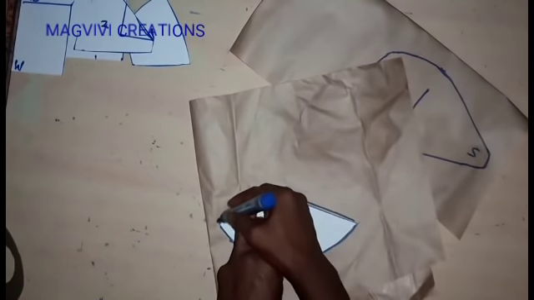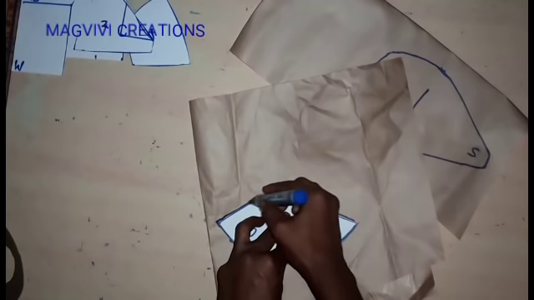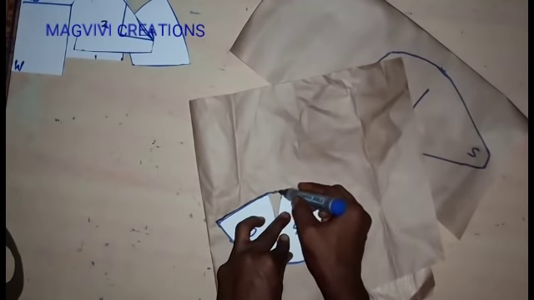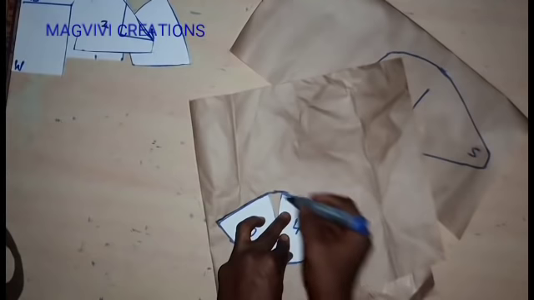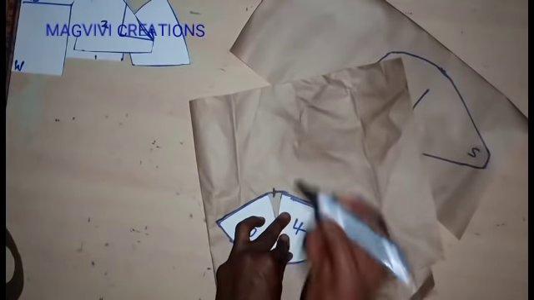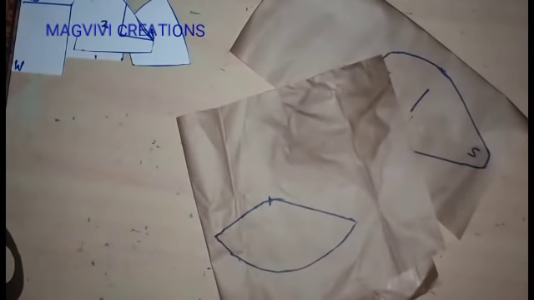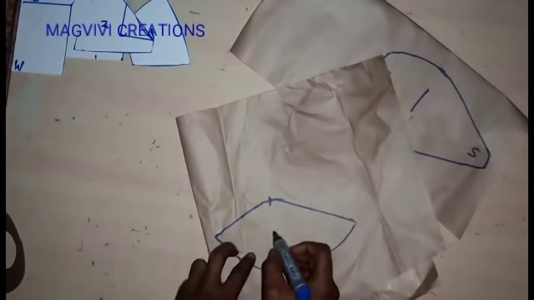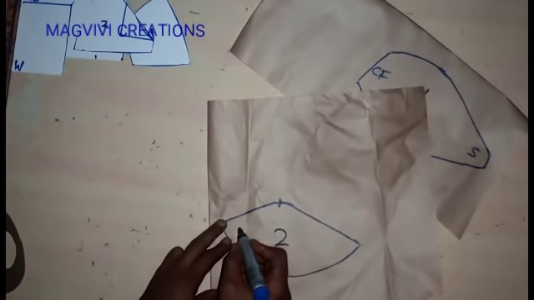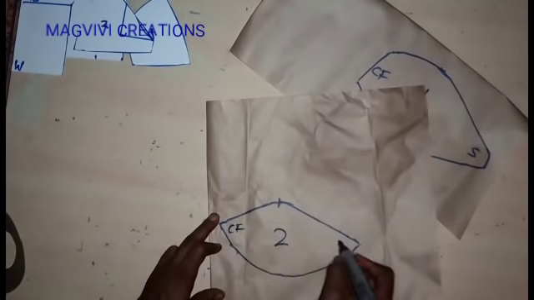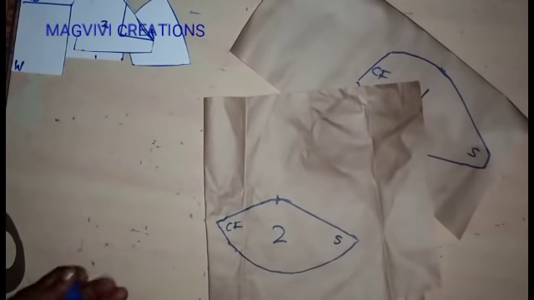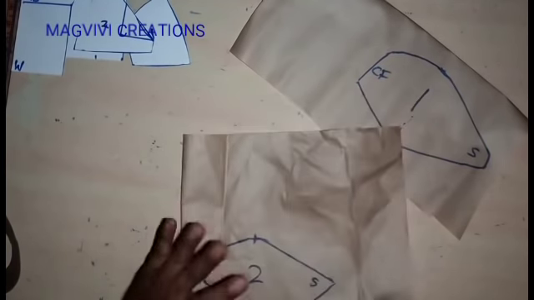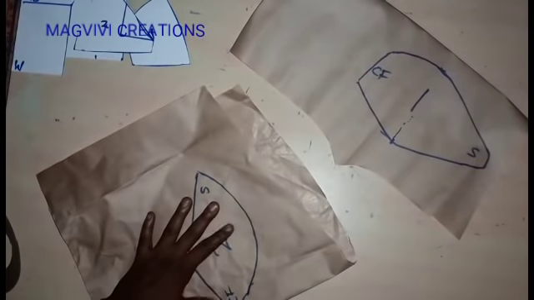So this is still the paper transfer, that is, this is still on paper, okay? You are not transferring on fabric yet, and you mark the midpoint. So this is still on paper. By the time you have done this, you name this 2, and this is the center front, and this is the side. By the time you have done this, you've gotten the pattern. That is the pattern on paper.